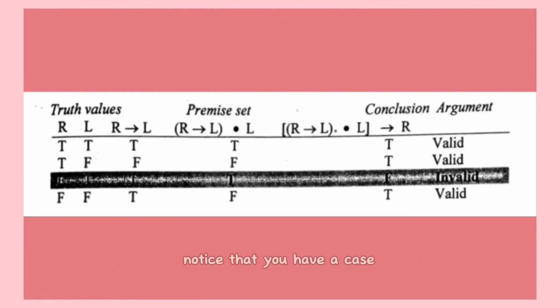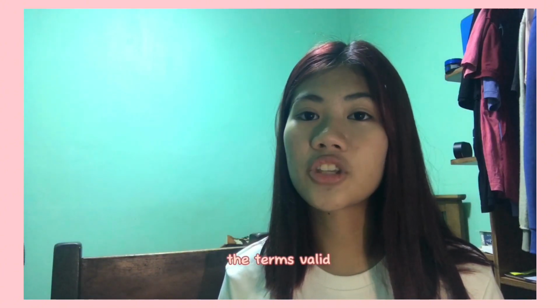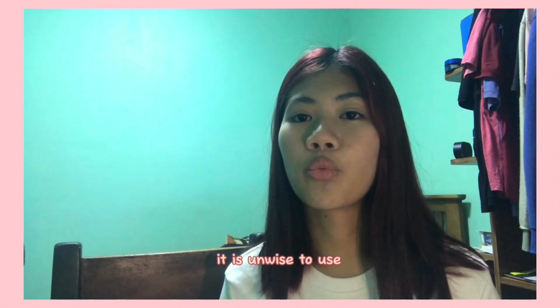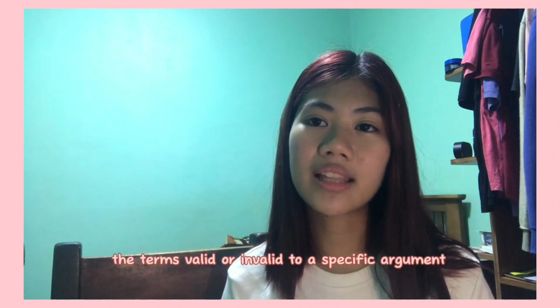Notice that you have a case where the premise set is true and the conclusion is false. This argument form is invalid. In addition, the terms valid and invalid should be used for the argument form only. It is advised to use the terms true or false for a specific argument.